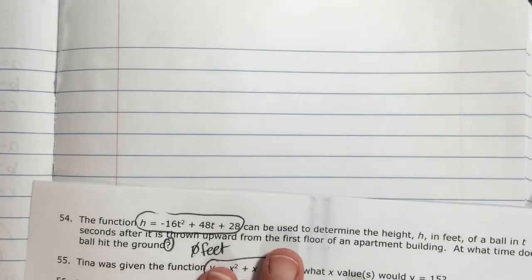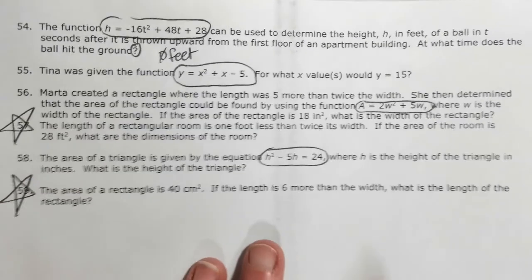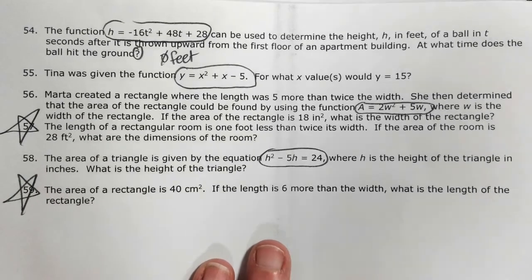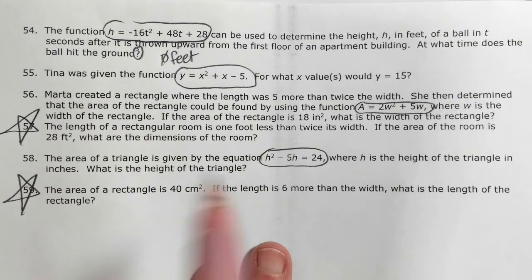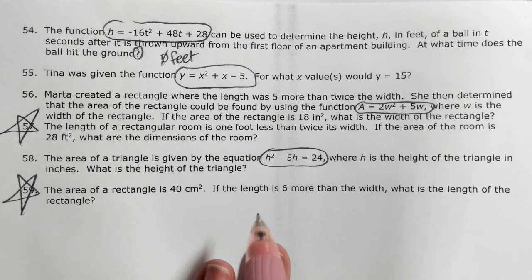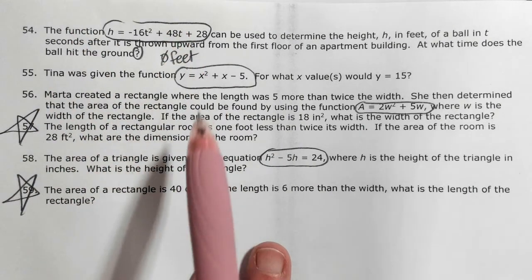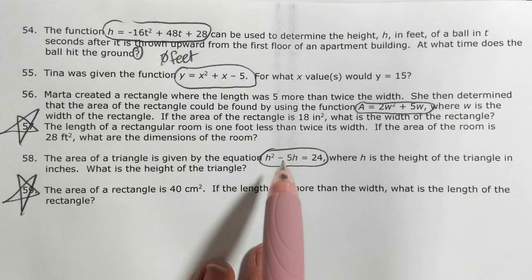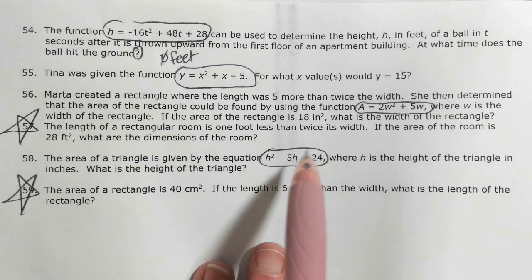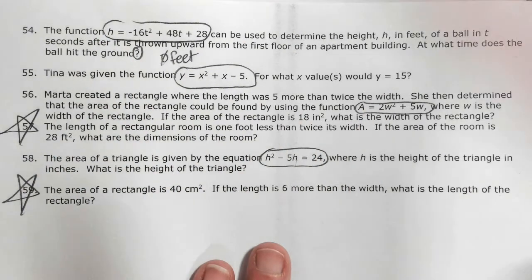Okay, so we've been talking about solving problems using the quadratic formula today, and I want to talk about how to solve these word problems. There are a lot of different kinds of word problems here. We have a problem like this one and a problem like this one, where they just give me an equation and ask me to solve it.